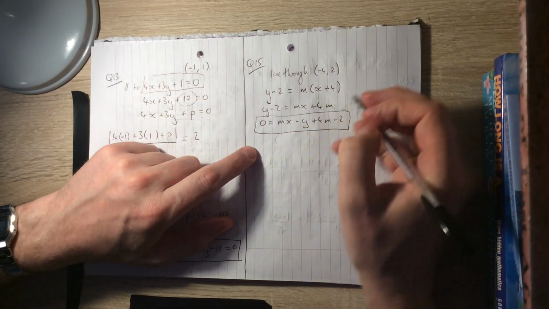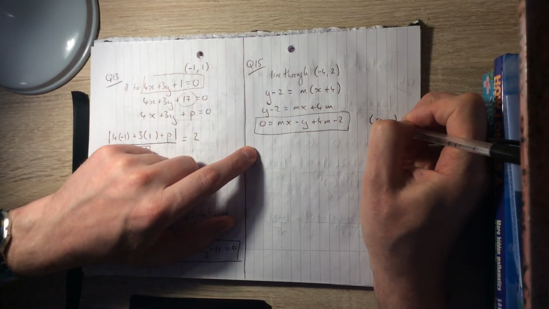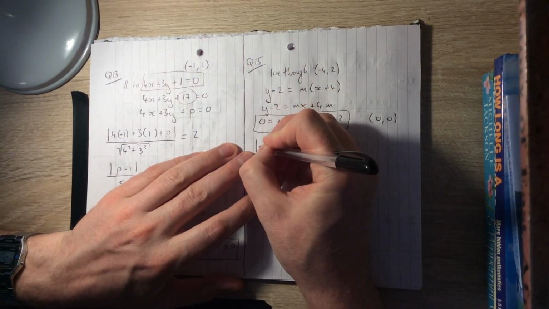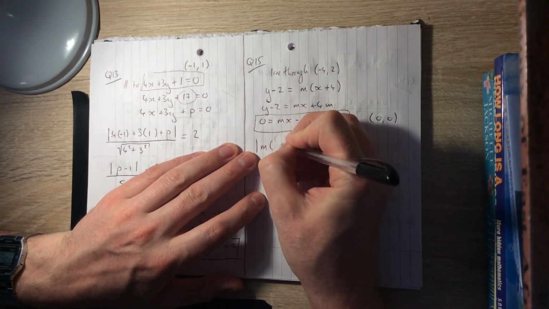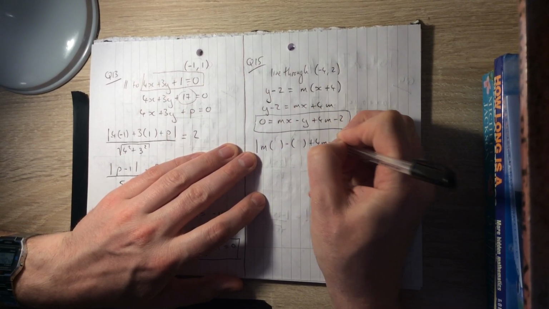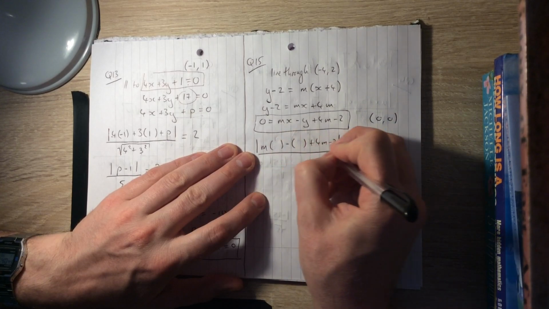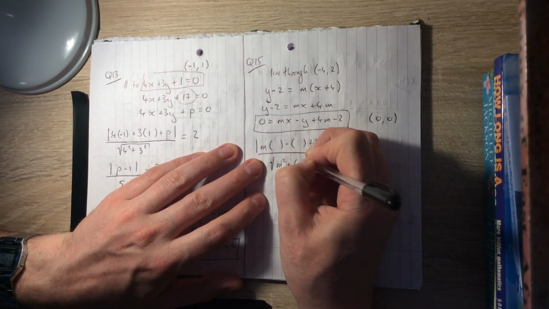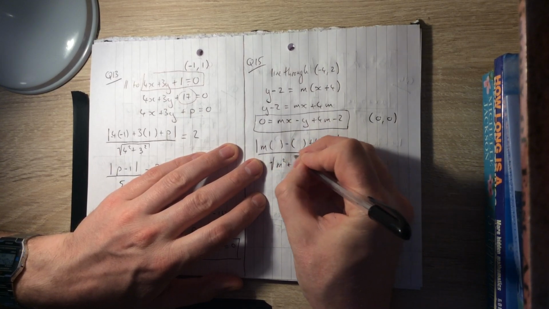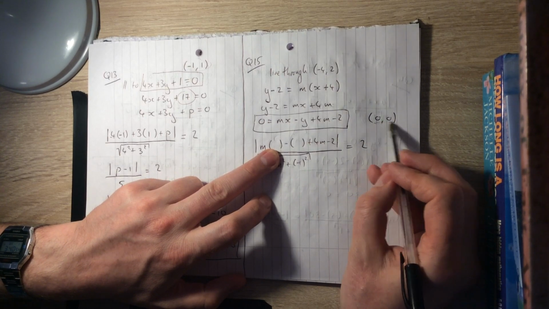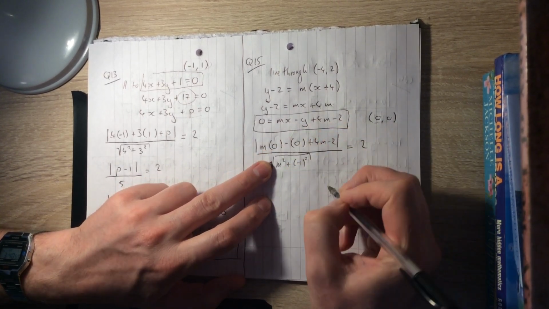Its perpendicular distance from the origin, which is 0, 0, needs to be 2. So we're going to say the absolute value of mx minus y plus 4m minus 2 all divided by the square root of m squared plus negative 1 squared has to be 2. And that's the perpendicular distance from this point here, 0, 0.